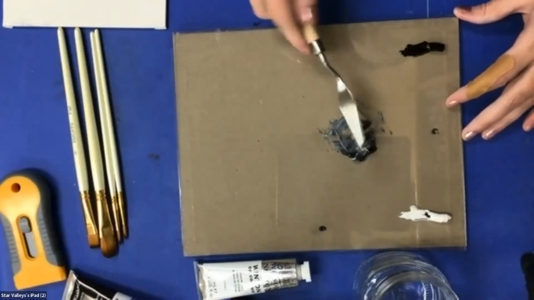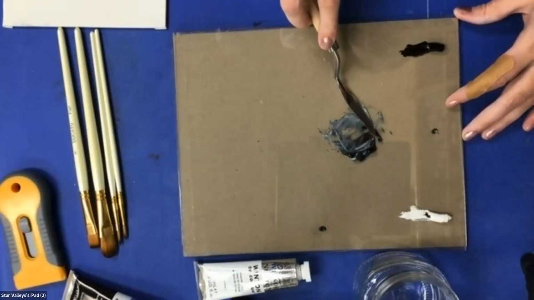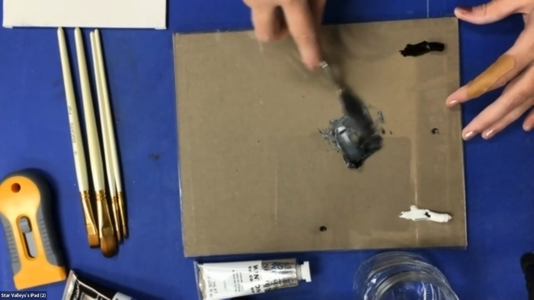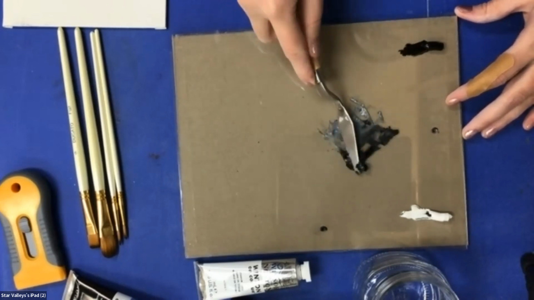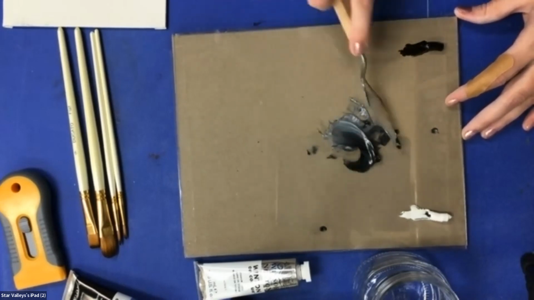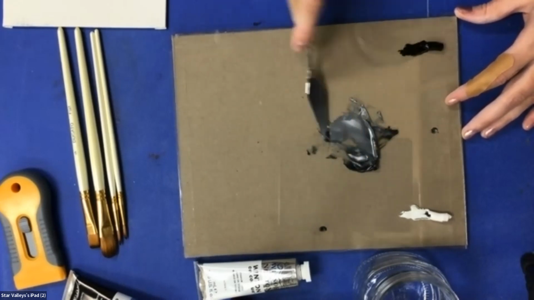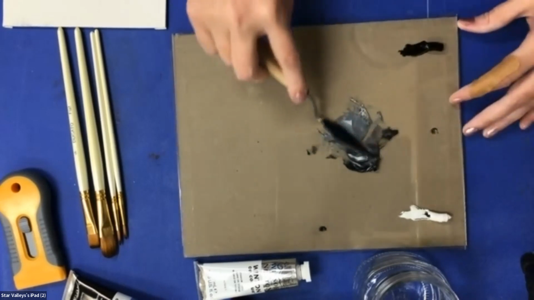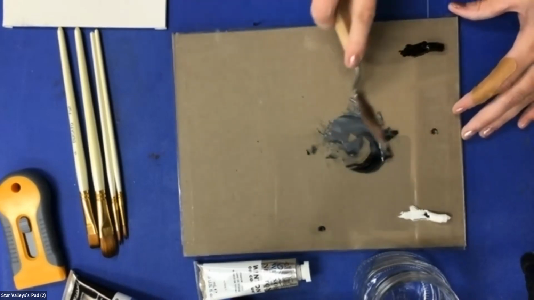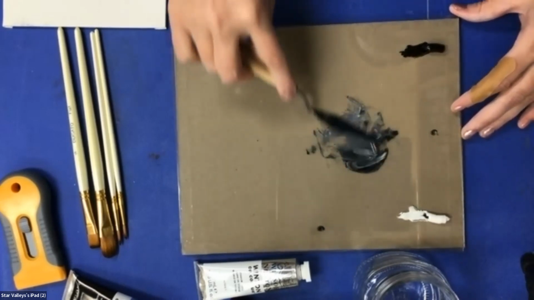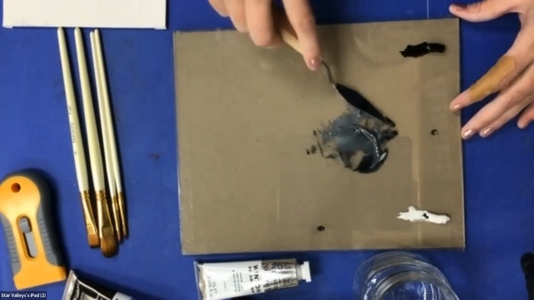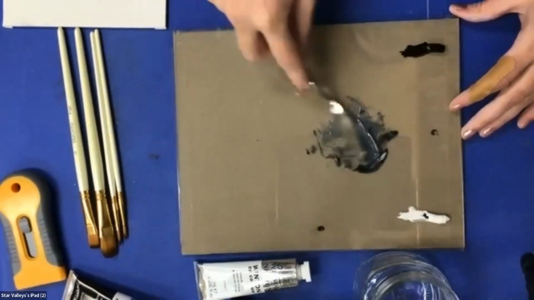I'm tipping my knife up a little, so it's resting on the edge, and you just fold and push down as you get to the middle. So it's just this folding motion. You're pressing down into the palette, and you just keep going till it's nice and mixed.